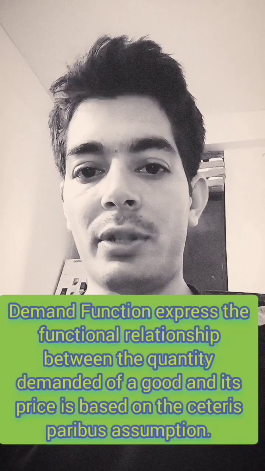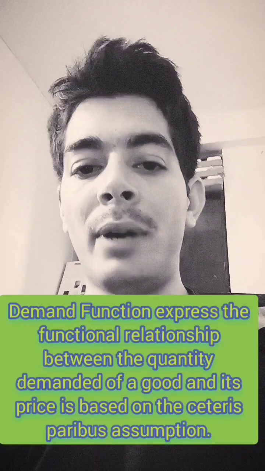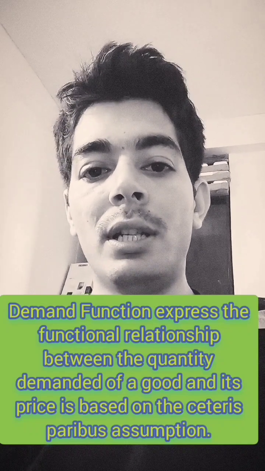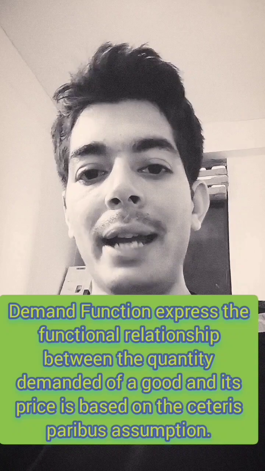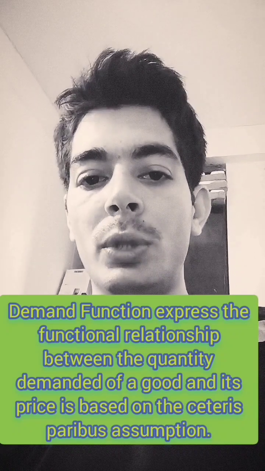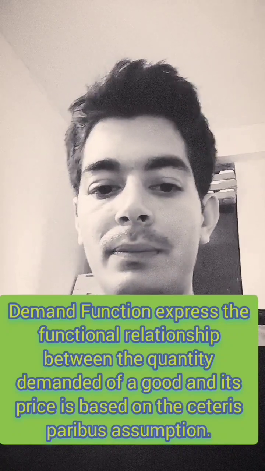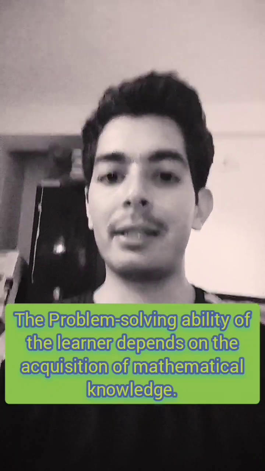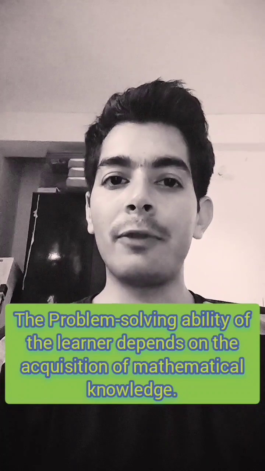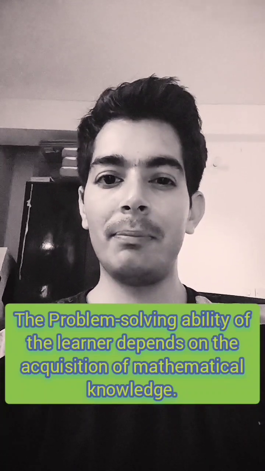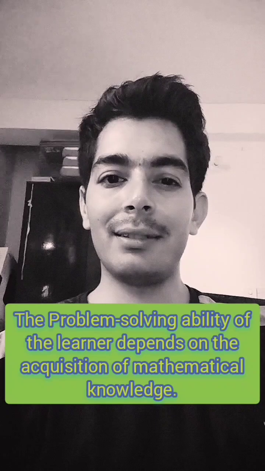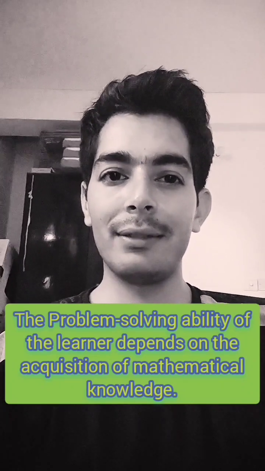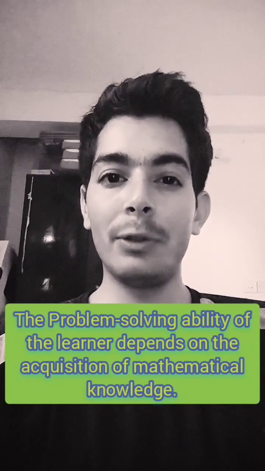The demand function. What is the demand function? So demand function, which expresses the functional relationship between quantity demanded of a good and its price, is based on the ceteris paribus assumption. The problem solving ability of the learner is dependent on the acquisition of social knowledge, no. Material knowledge, no. Historical knowledge, no. Mathematical knowledge, yes.